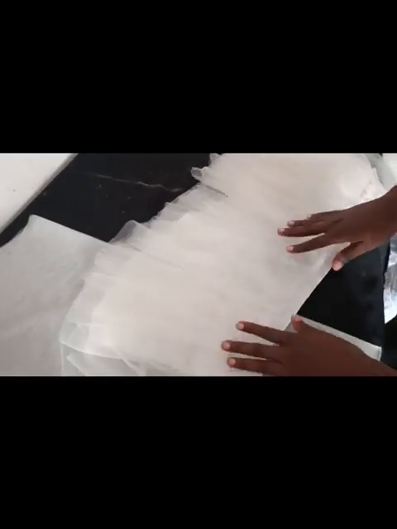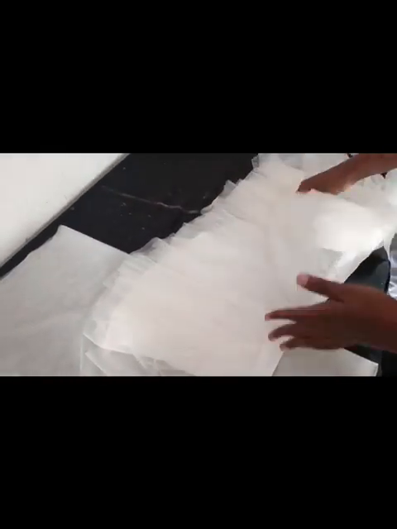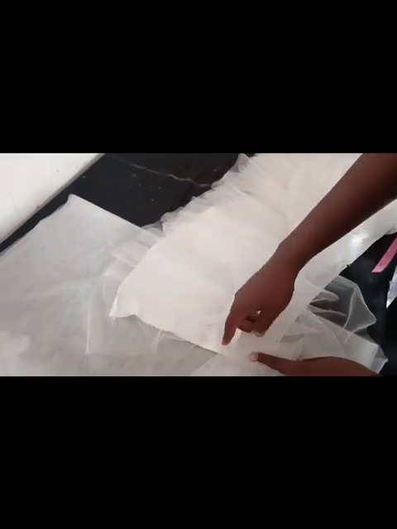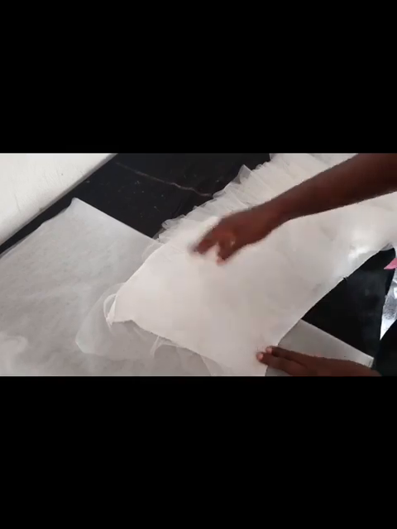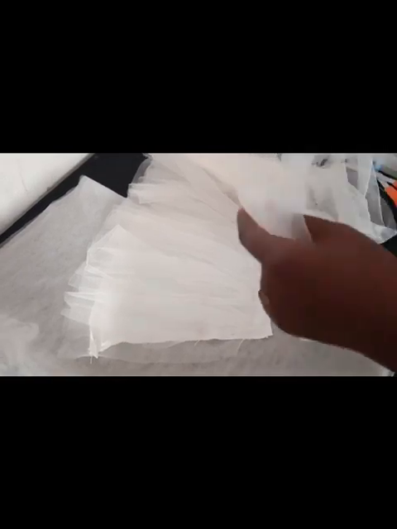So I've done arranging the two nets on each layer. This is how it looks now. Can you see the spacing? If you want it to be more clustered than this, you can see that place I opened, you can add more to it.